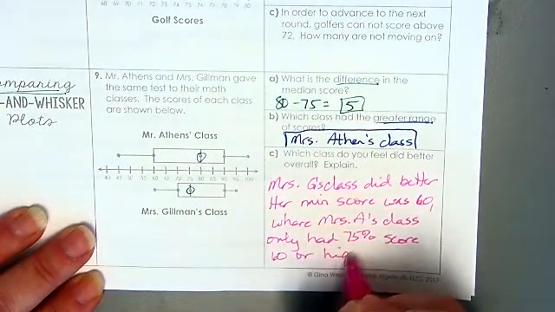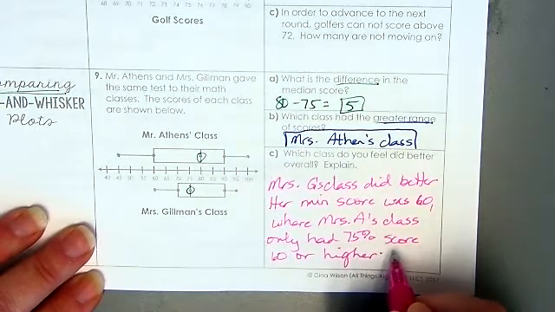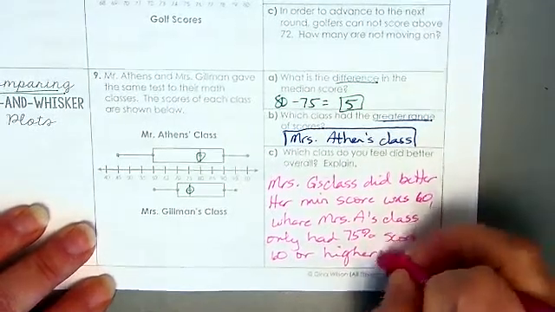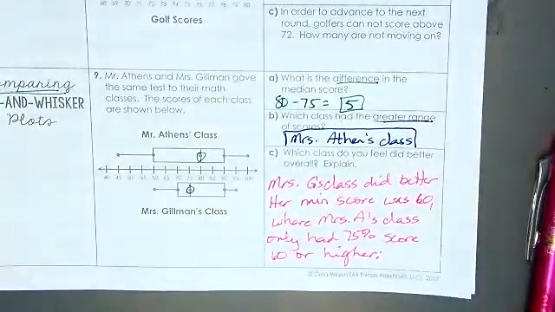or higher. Just remember, when you're talking about comparing or anything like that, you've got to have a verbal explanation. Okay, your assignment is to finish the notes and the classwork homework. Have a great day.